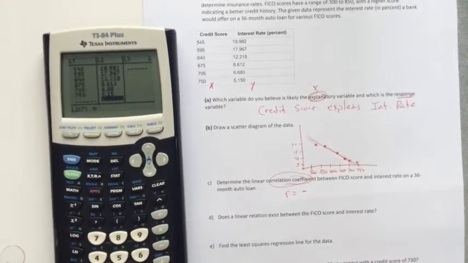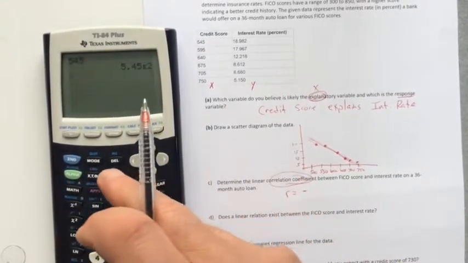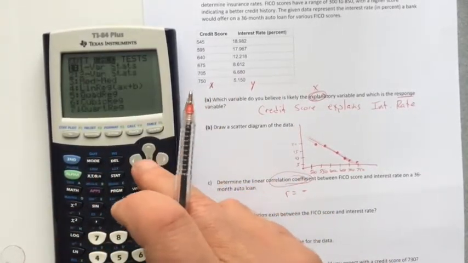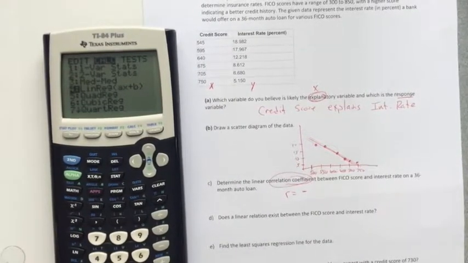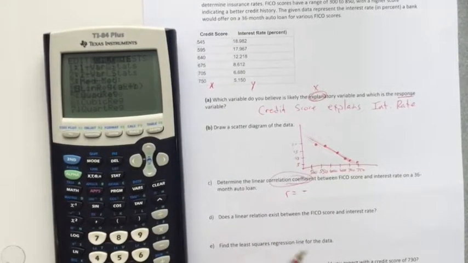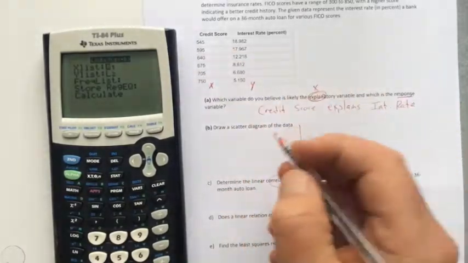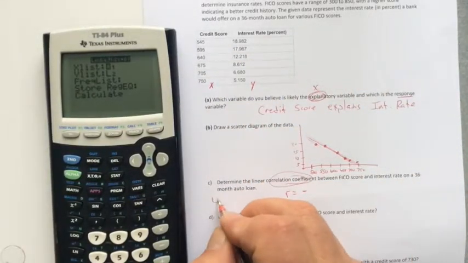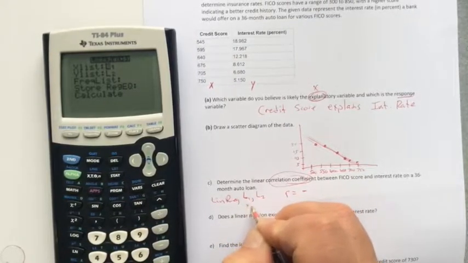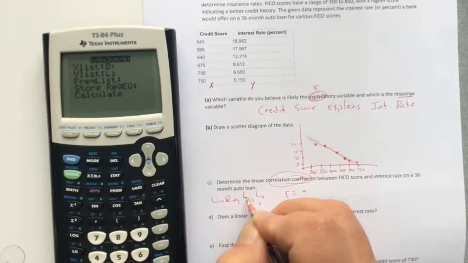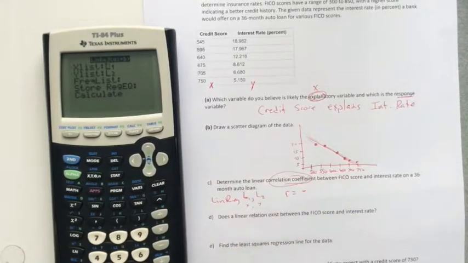To get the linear coefficient, I'm going to go quit. This is a different button now. We want to go to calculate, but now we want linear regression. That turns it into a line. Okay, so you're going to put yours in like this: linear regression L1 comma L2, because you put the X in L1, so this is like X comma Y. L1 is the first set of data, L2 is the second set of data.